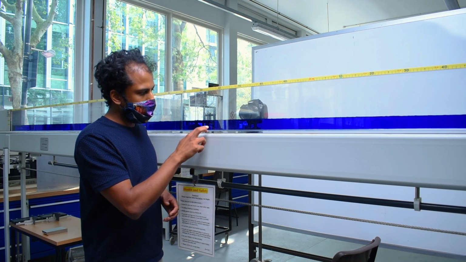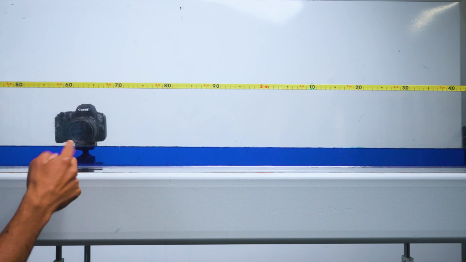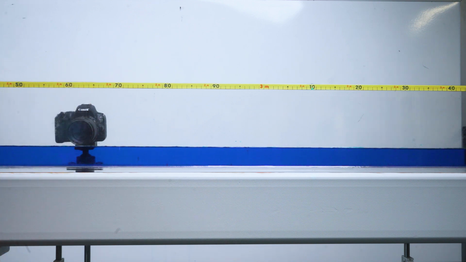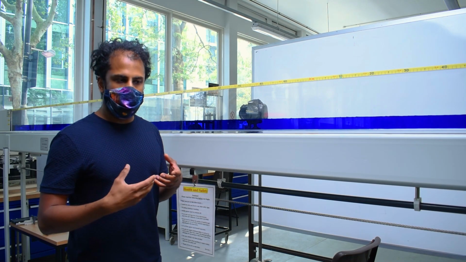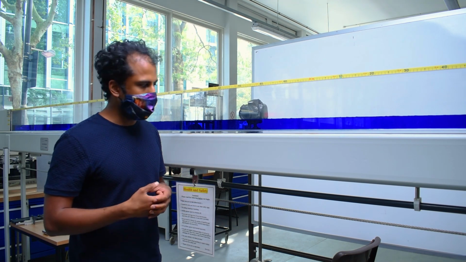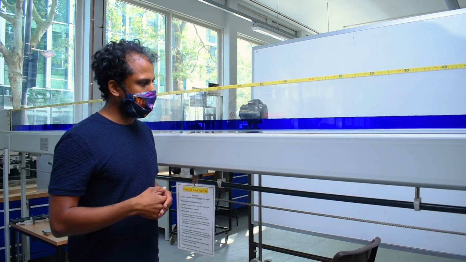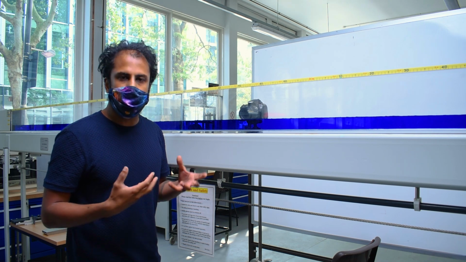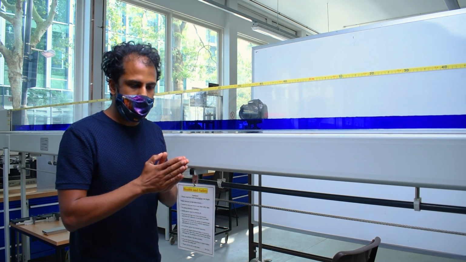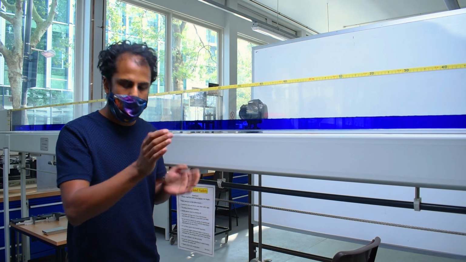At the moment, the area is the height of the water and the width of the flume, the area of that channel. Now, I'm going to add in our first building, as it were, and I want you to just look at what happens to the flow as it meets that building and is forced to move around it.